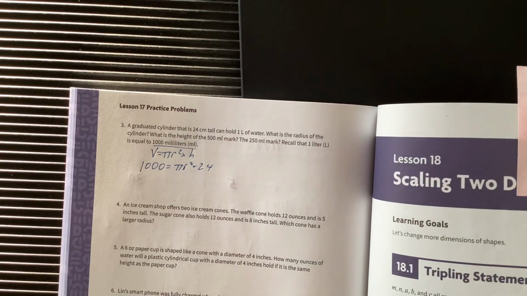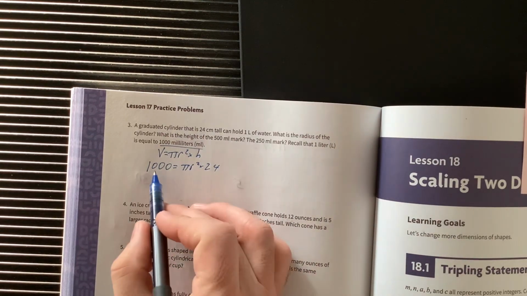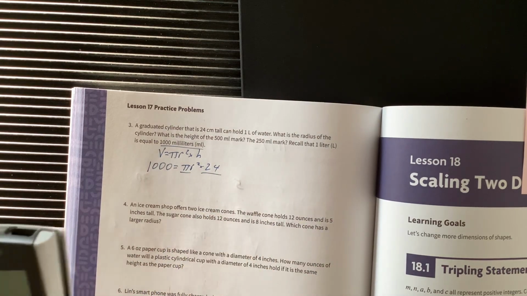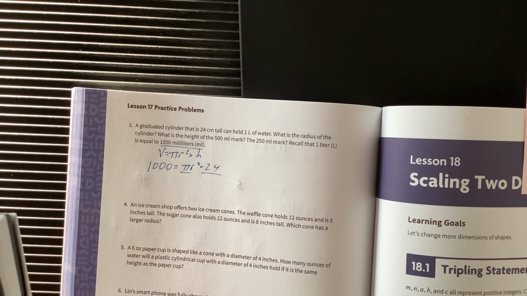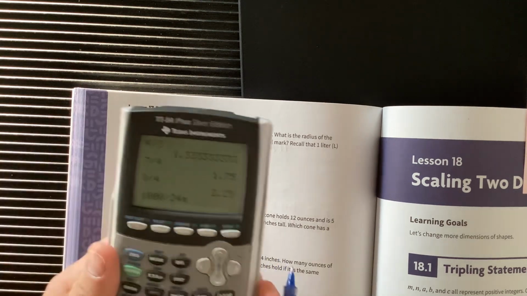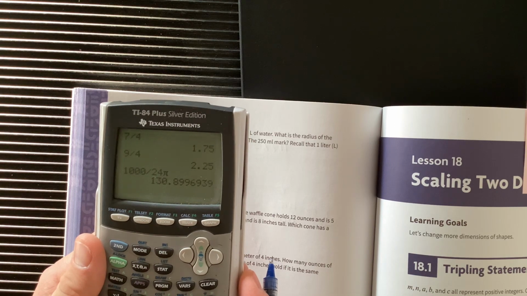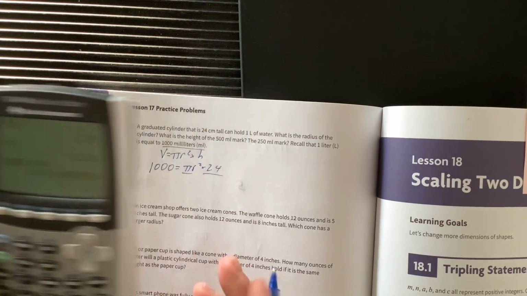So I'm going to take 24 times pi, I'll just use 24 pi, and take 1,000 divided by that. So 1,000 divided by 24 pi gets roughly 130.90.